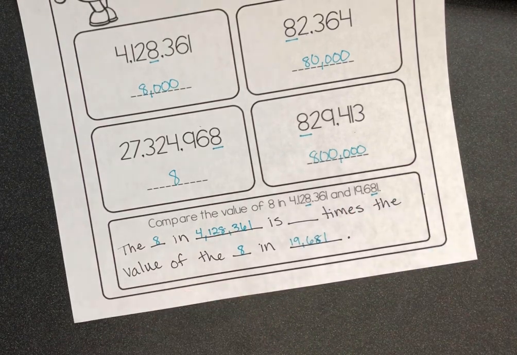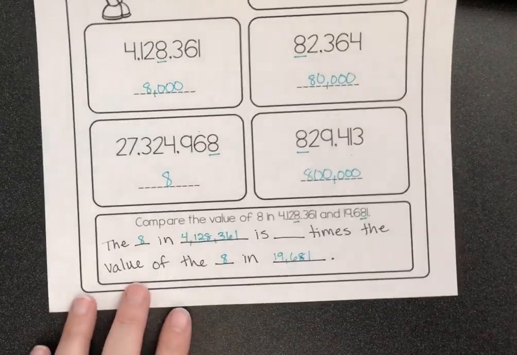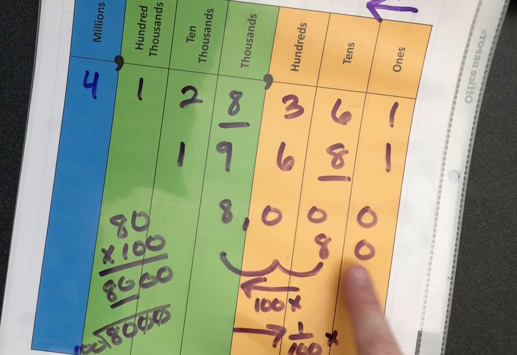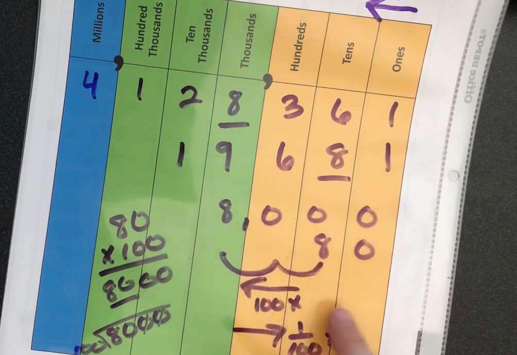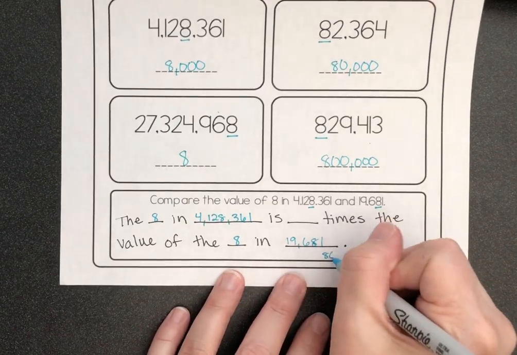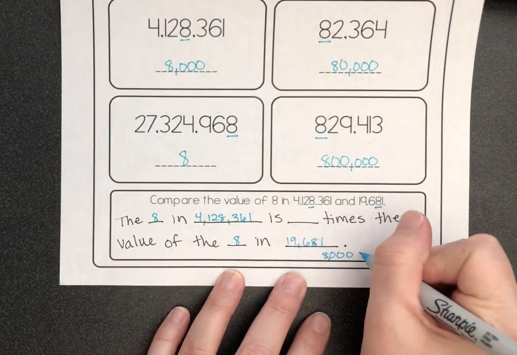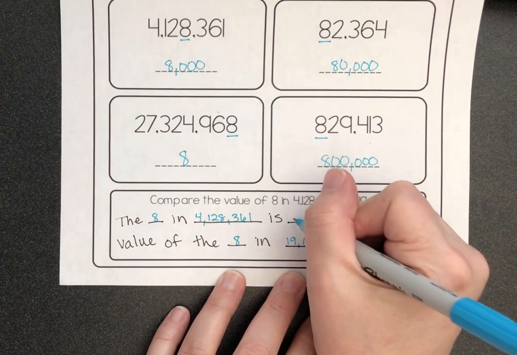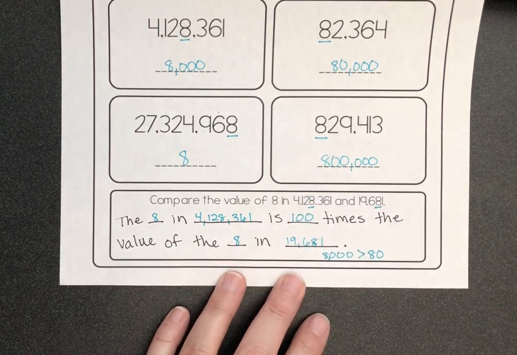And this is where I'm going to go back to my whiteboard. And we said, because 8,000 is bigger than 80, we're going to say that it's 100 times. So 8,000 is greater than 80, so we're going to have a whole number 100 times.